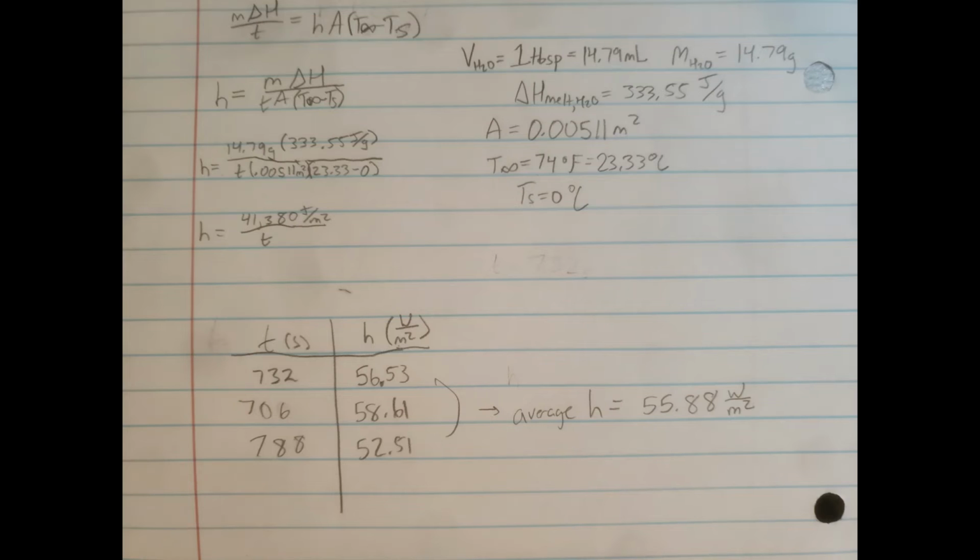After rearranging the initial equality and isolating for h, we have the mass times the enthalpy of melting, over the time times the area times the difference between T infinity and T surface. We plug all this in and it simplifies down to 41,380 joules per meter squared divided by the time. And using these 3 data points of time that were collected over several trials, we can calculate 3 data points for the convection coefficient, for an average of 55.88 watts per meter squared.